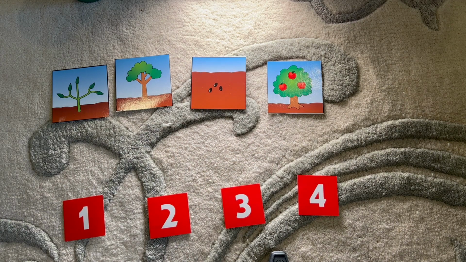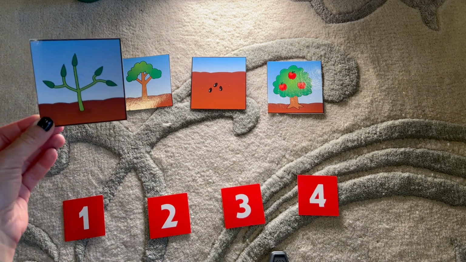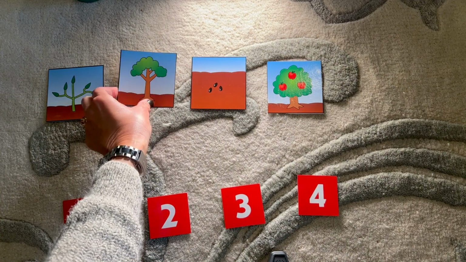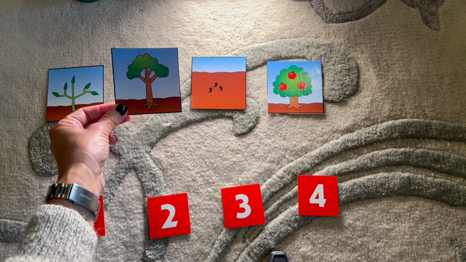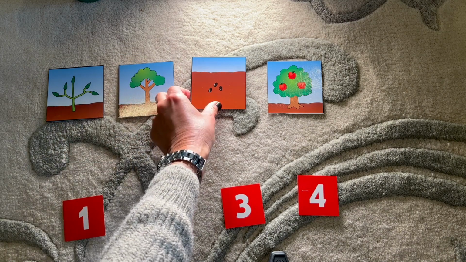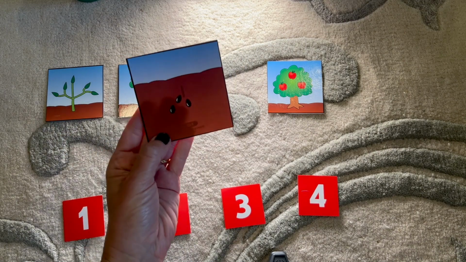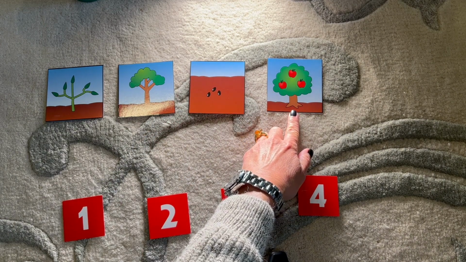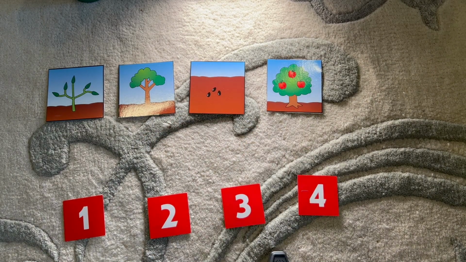I see a picture of a plant sprouting. I see a picture of a young tree. I see a picture of, what's that? Those are seeds, that's right. And finally, an apple tree that has all its apples on it.